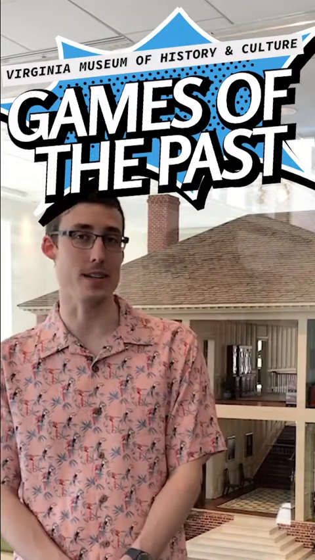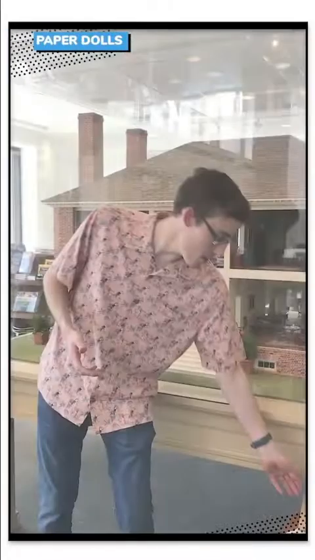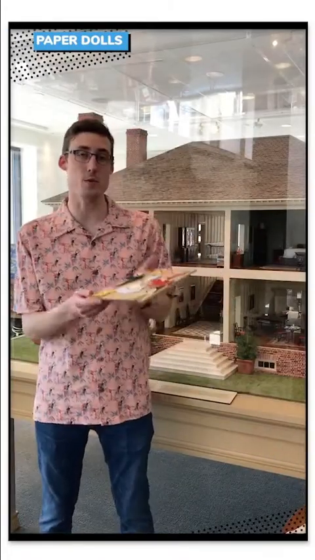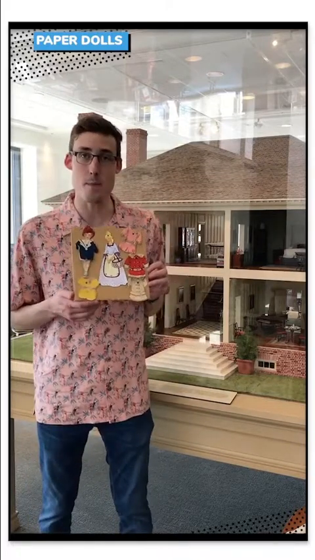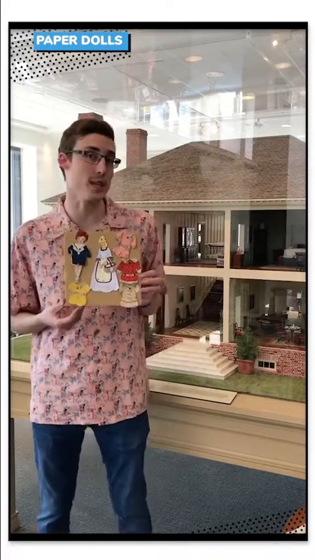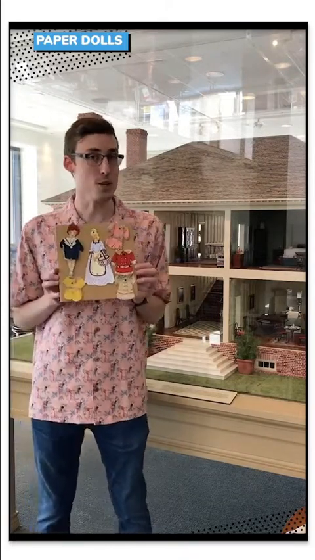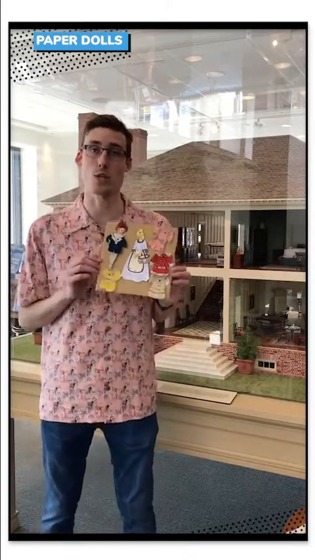Today we're talking about games from the past. A really fun one to do at home is making paper dolls. Paper dolls, you can see some examples right here, have been around for a very, very long time, but they became most popular during the 1930s and 1950s, especially during the Great Depression and World War II.